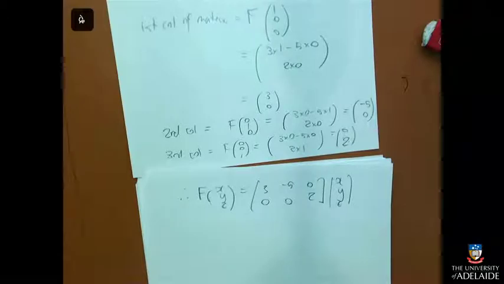Now that was very simple. But the idea is that if you happen to have a linear transformation that's really difficult to describe, as long as you can figure out how to find the answer for those vectors, you'll be good. Let me describe one.